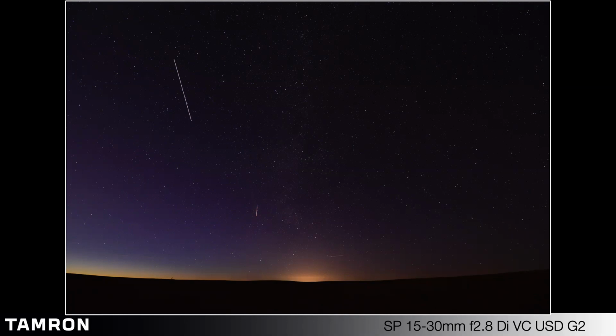You want to divide your focal length into 500, and that'll give you the number of seconds that you can shoot and still have pinpointed stars. So with the 15 to 30 millimeter lens, at 15 millimeters, I was able to shoot 30.333 was the math. So I did a 30-second exposure. And for that 30 seconds, that's how far the space station traveled through my frame at 17,500 miles an hour at about 150 miles above me.